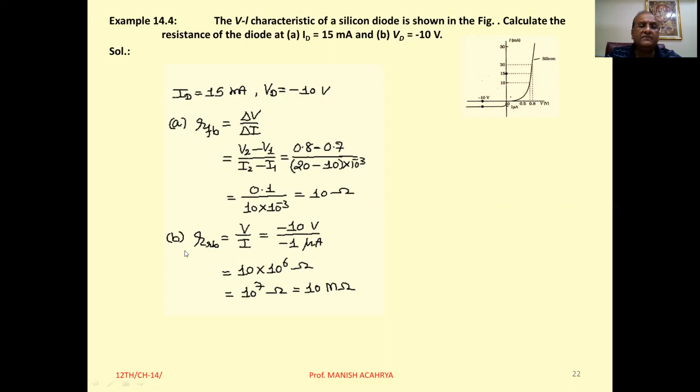Clear? Then after reverse bias resistance, that is V by I. So V, here it is given to you, minus 10 volt. And current I, see from the graph, it is 1 microampere. So minus 10 volt upon minus 1 microampere, micro, that is 10 raised to minus 6. So when you solve this one, you will get 10 raised to 7 ohm, or simply you can write this one is 10 mega ohm. Clear to all of you?